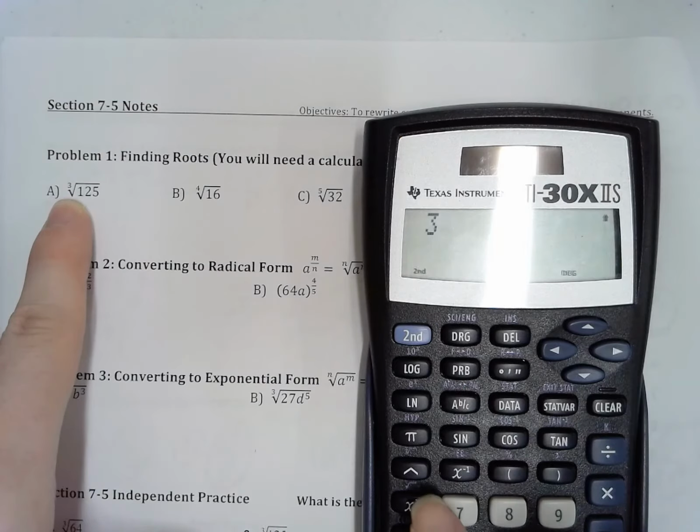Now the fifth root of 32, so 5, then second, then the caret key, is 2. Now to check that, I can do 2 to the fifth power, and it does check out. It does become my radicand. Okay, so that's how you use a calculator to find roots. That's how you plug them in.